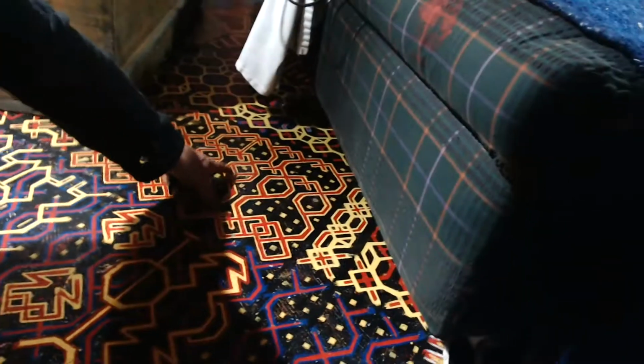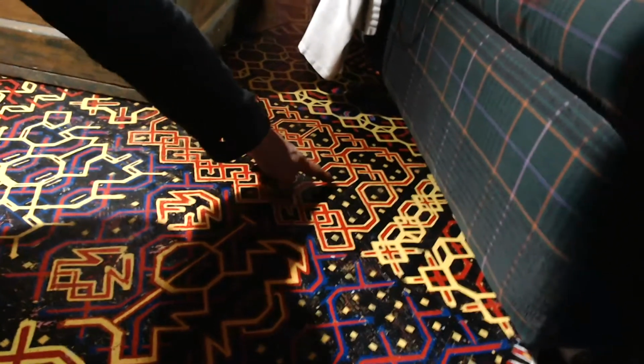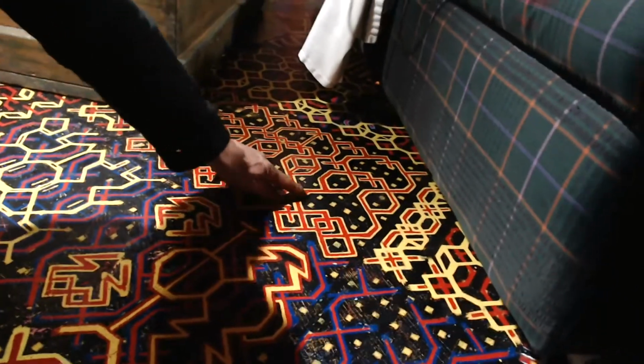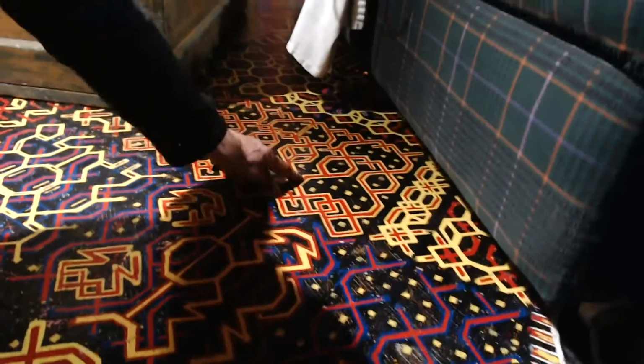You go down to here. Let me see if you can see it. See this area here is a hexagon. The beginning of it, where the Y is, you see the Y over here, okay?